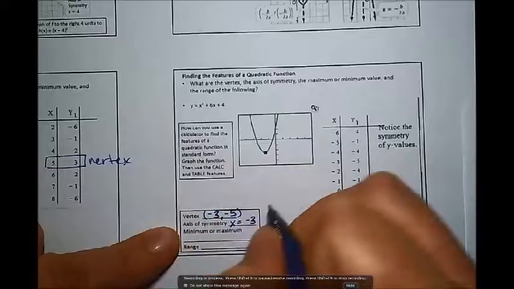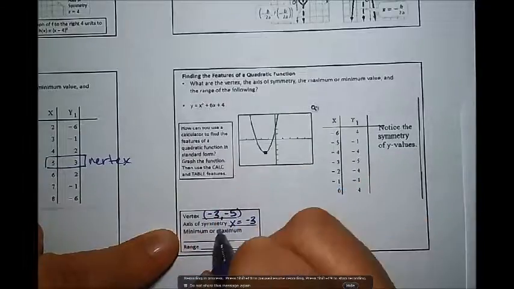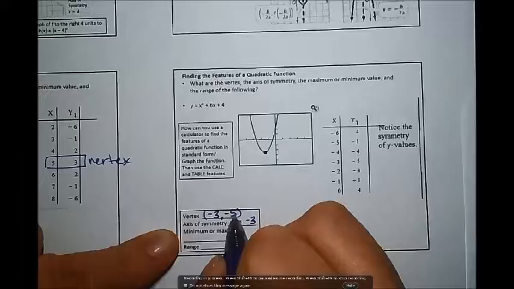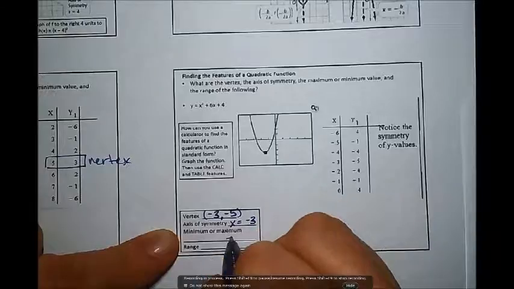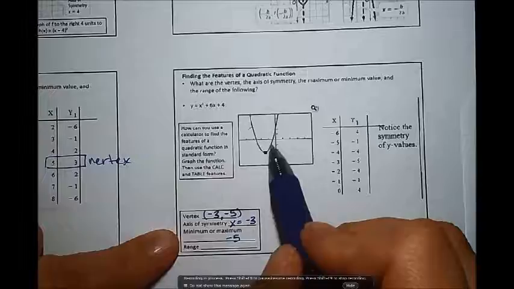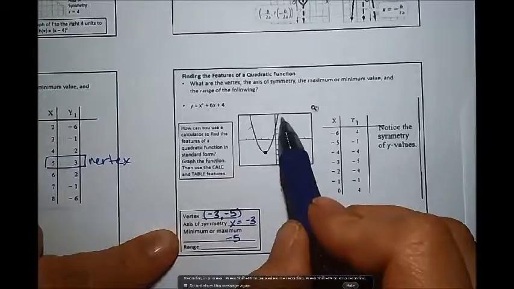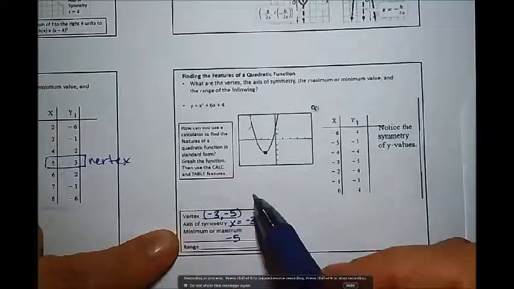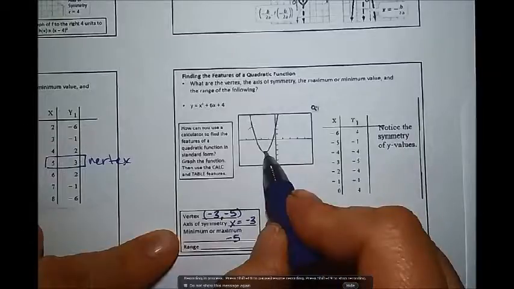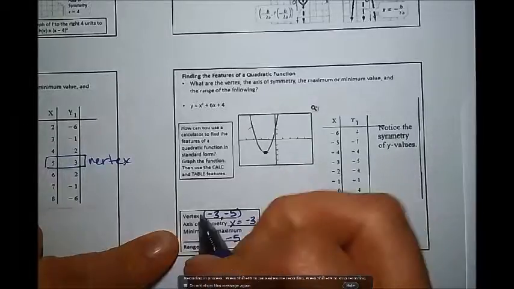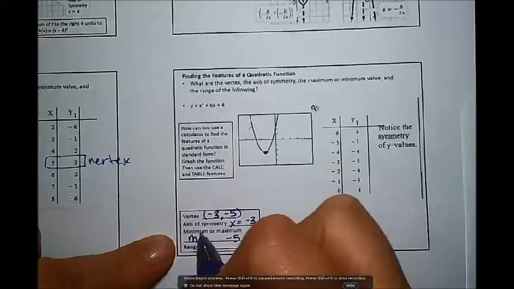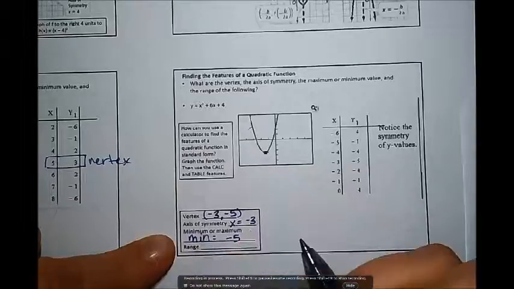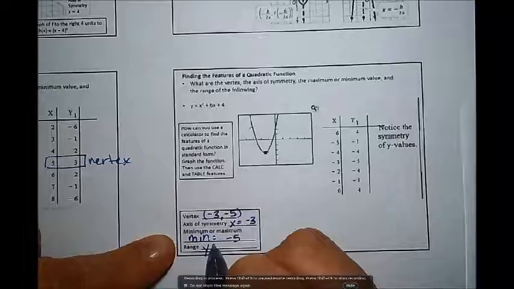The value of our max or min is -5. And because this is a positive a value, it's a smiley parabola, so this is the minimum of where the y's are going to go. So we say the minimum equals -5, and the range is all y's greater than or equal to -5.